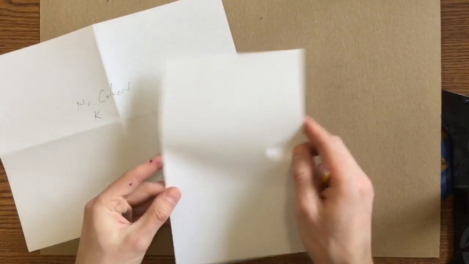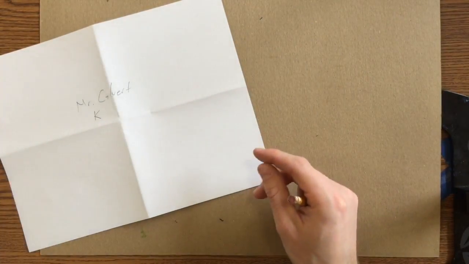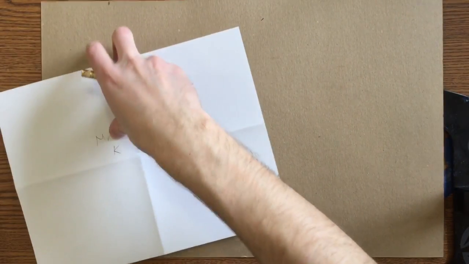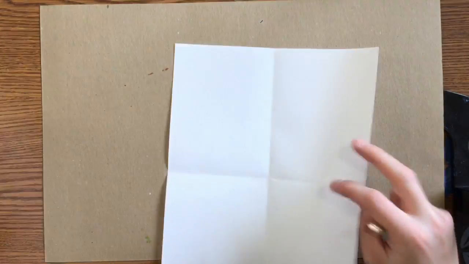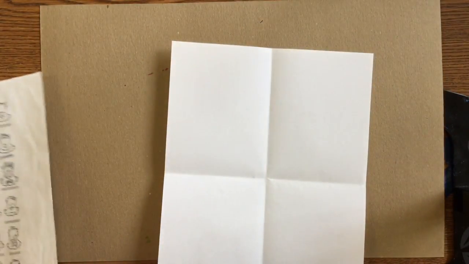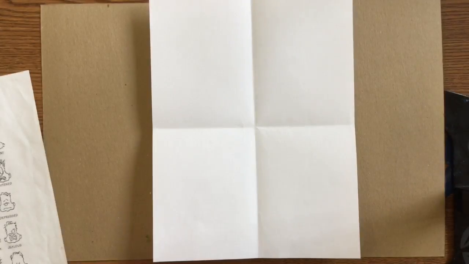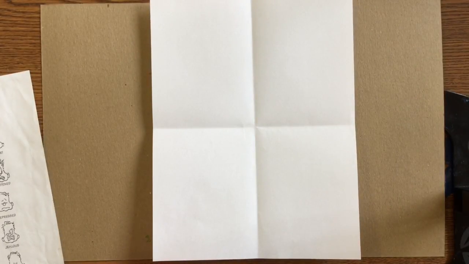I'm also going to set this small sheet of paper off to the side because I don't need it right now. Today we are talking about self-portraits. Remember, a self-portrait is a picture of yourself. We also talked about something called emotions. And remember, an emotion is how somebody feels.